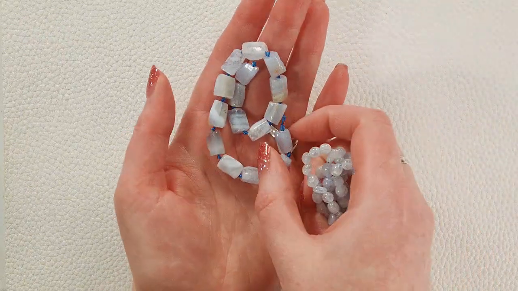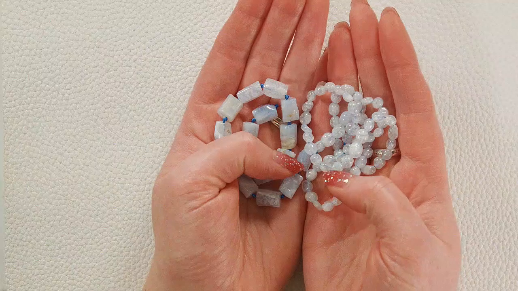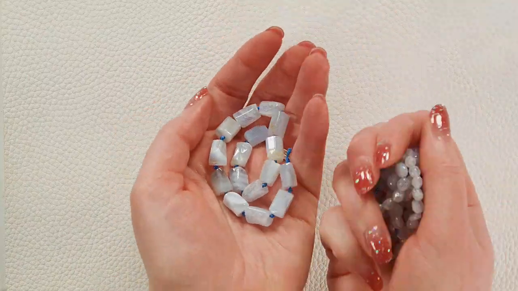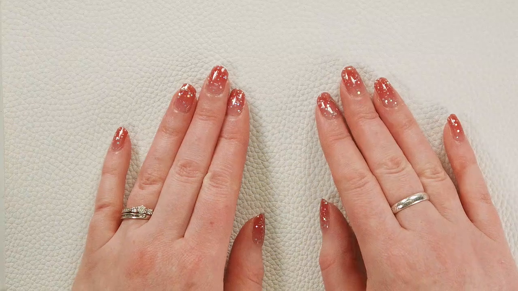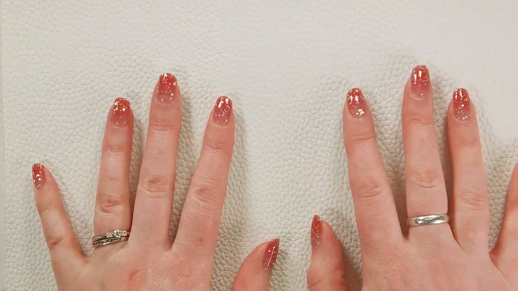I love blue lace agate. It's one of my favorite natural agates. It's absolutely gorgeous. Just so pretty. Okay, another common form of natural agate that I don't have any in stock of here today, so I'm going to show you a picture from our website.